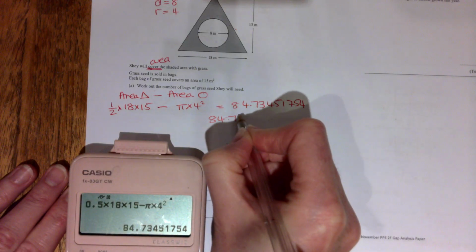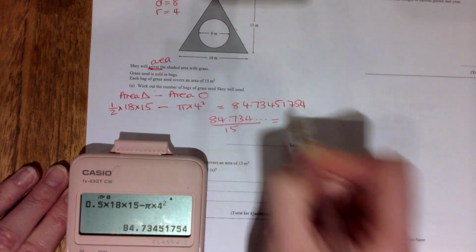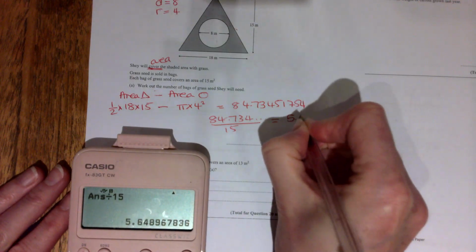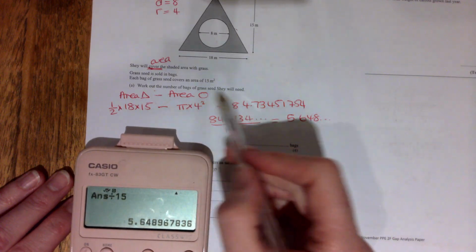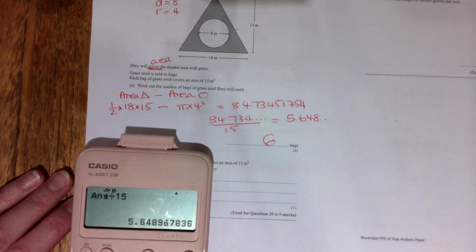So if I do my 84.73 etc. divided by 15, that gives us 5.648 etc. bags. Work out the number of bags she's going to need. Well, she's going to need to therefore buy 6 bags.